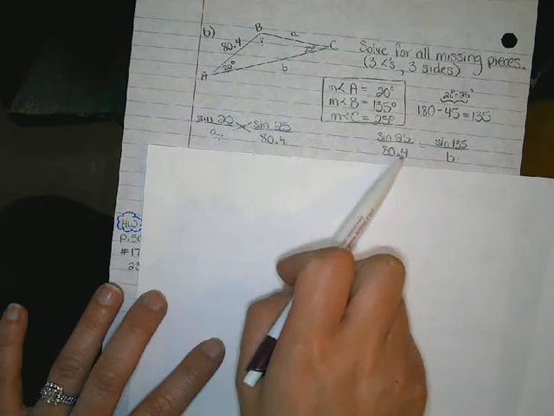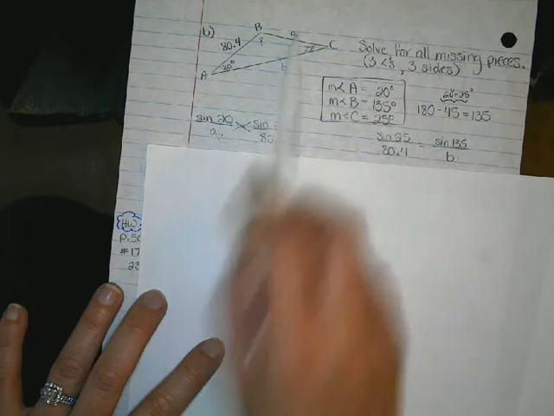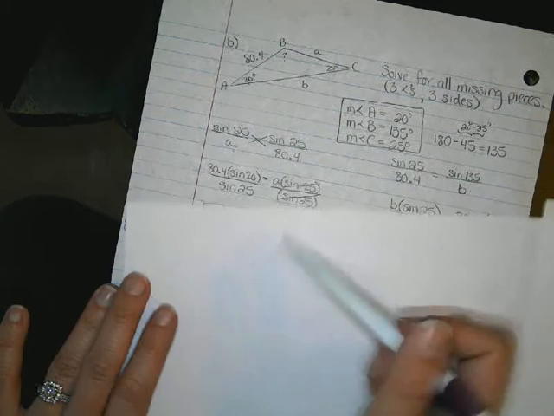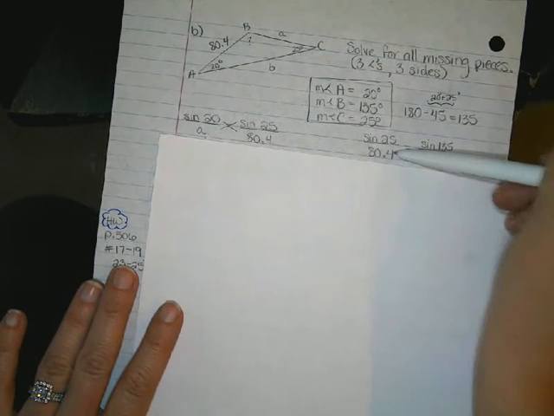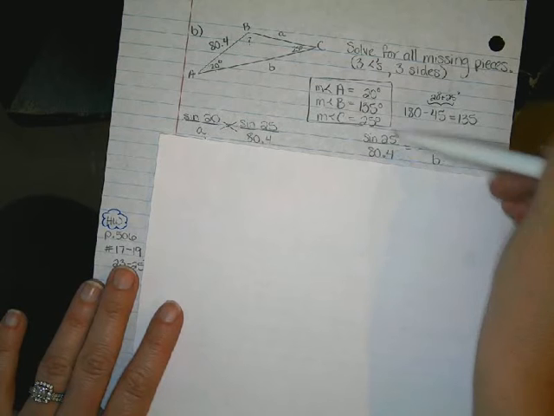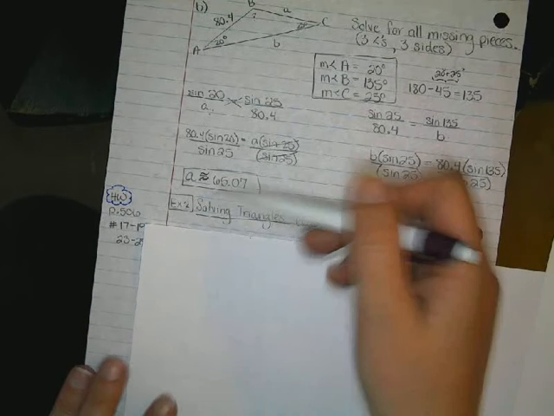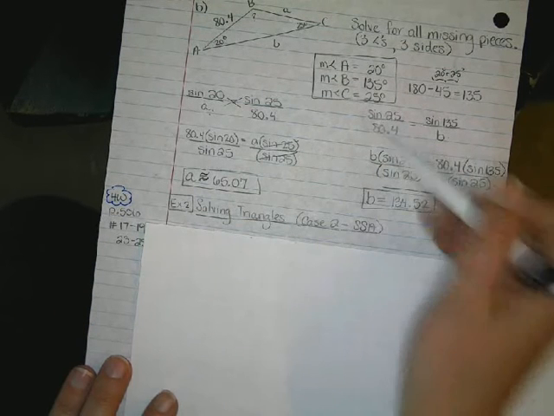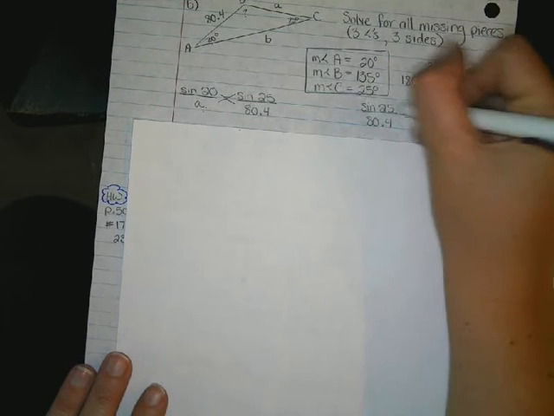But because this was a given side, I prefer using that one, because if I screwed this number up, then this would be wrong as well. So it's always nice to use the given information. When I cross multiply, I'm left with b times sine 25 equals 80.4 times sine 135. Divide by sine 25, these cancel, and I'm left with this answer. When I plug that in, I should get 134.52.